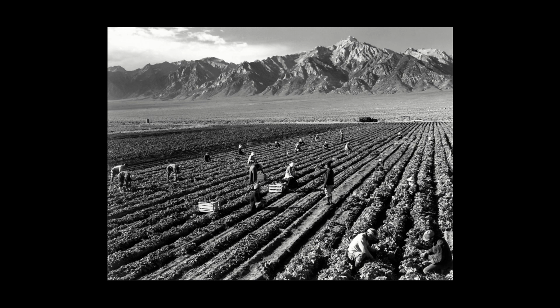Here's another picture of Ansel Adams. Morning light, we can see the workers with the shadows, sharp shadows, the lines in the ground, the mountains. Everything is very well defined, very bright, very clear.